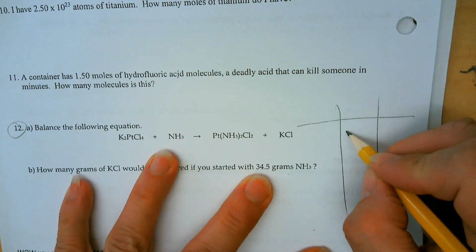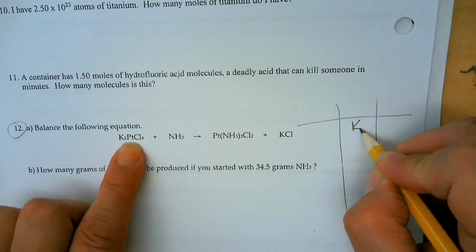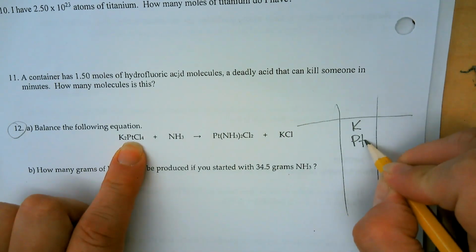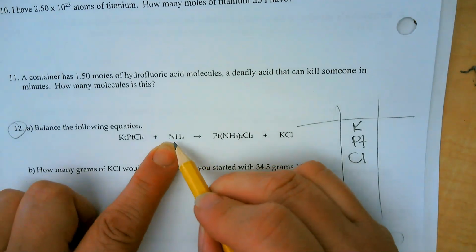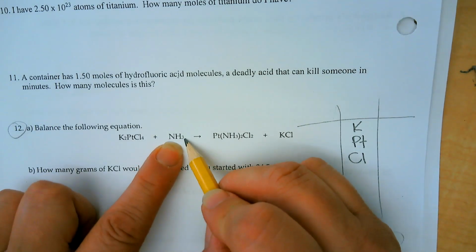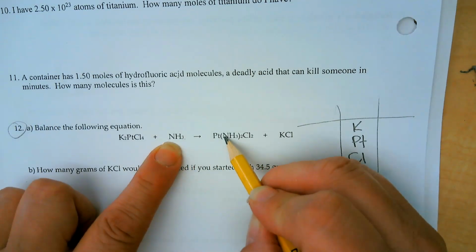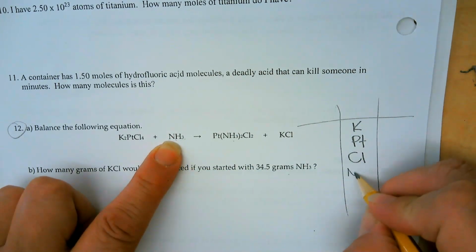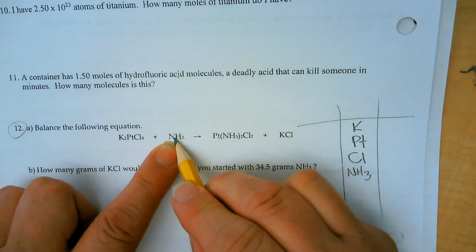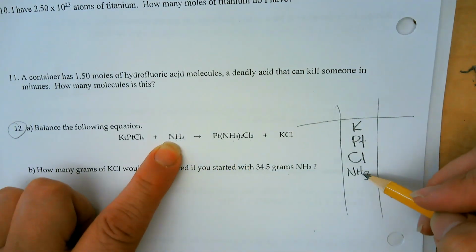All right, so we've got K, Pt, Cl, NH3. Ooh, this looks like a polyatomic ion. Does it pass the test? Oh, yep, it's an NH3 over here. So NH3. Is this the same on both? So we can treat it as a unit.